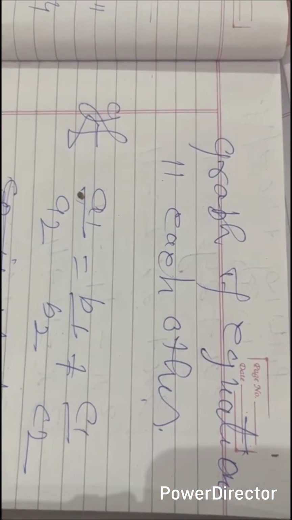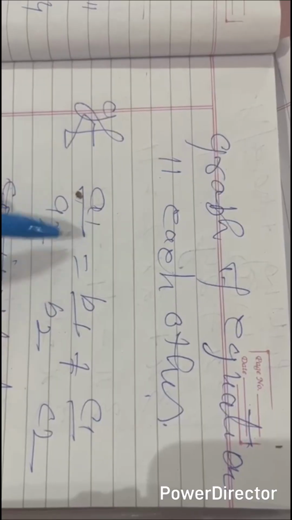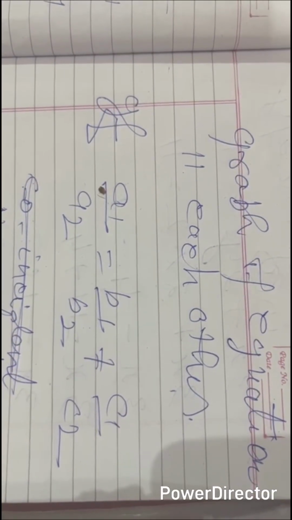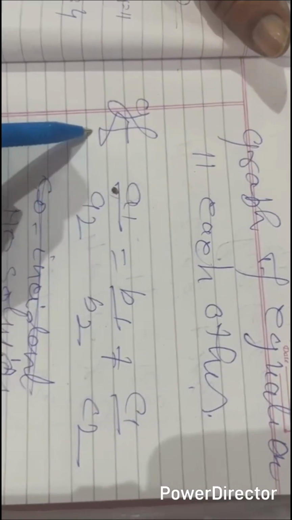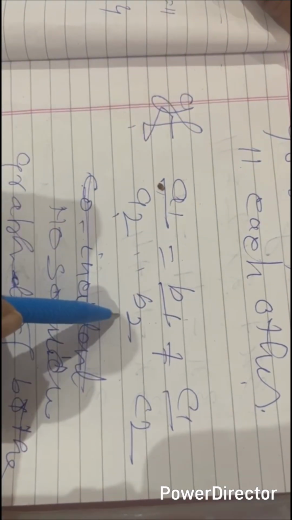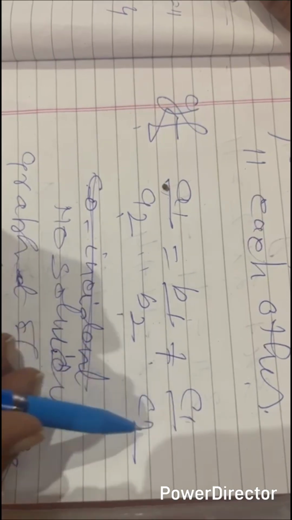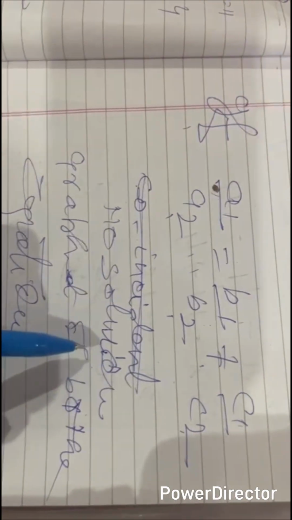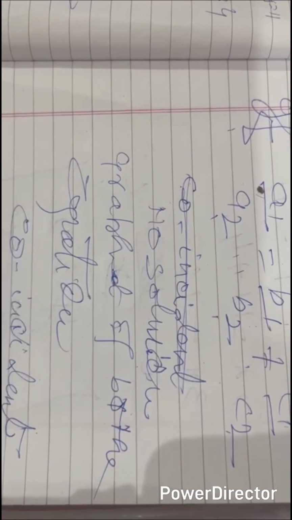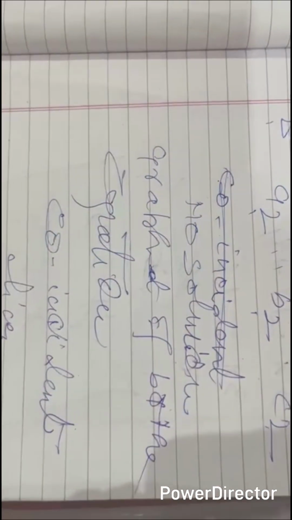If A1 upon A2 is equal to B1 upon B2, not equal to C1 upon C2, no solution. The graph of both equations is coincident, meaning overlapping each other.